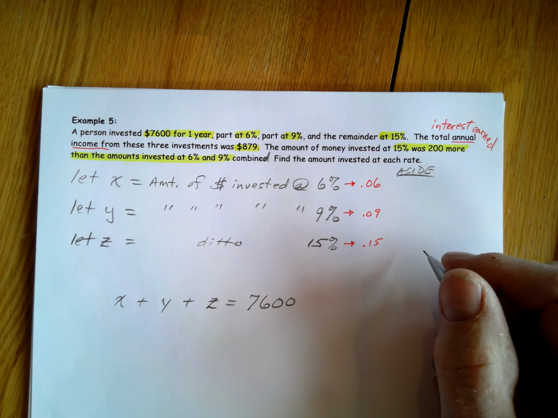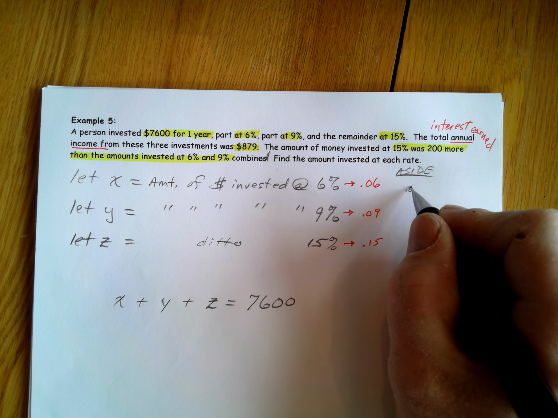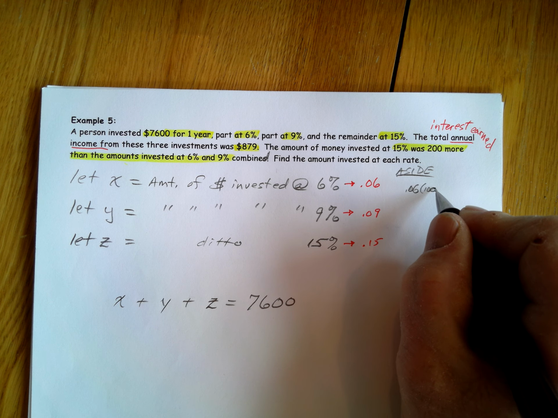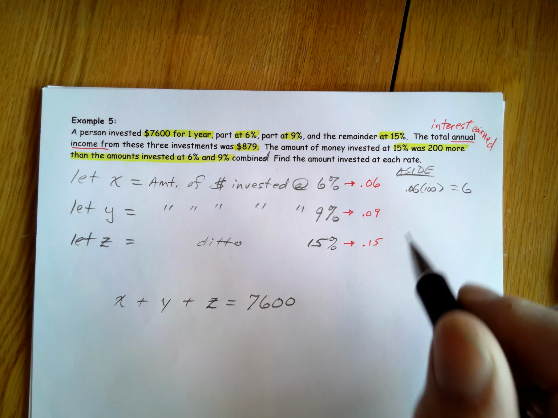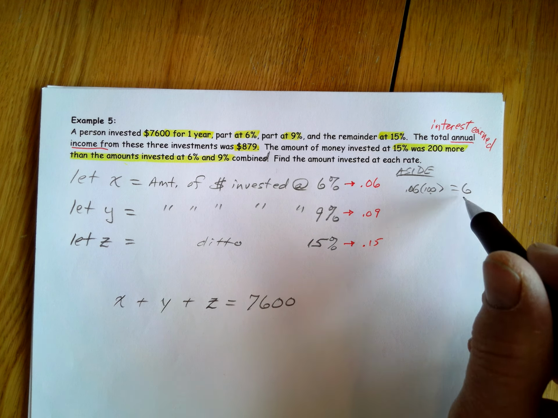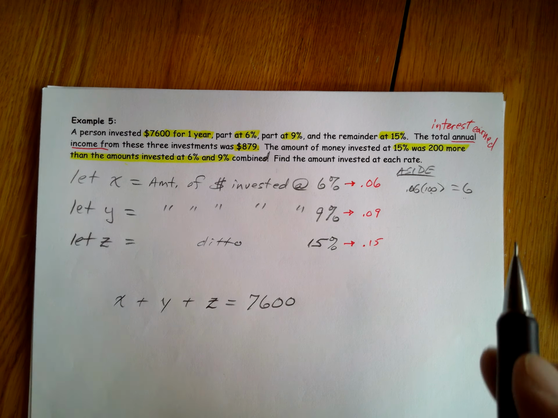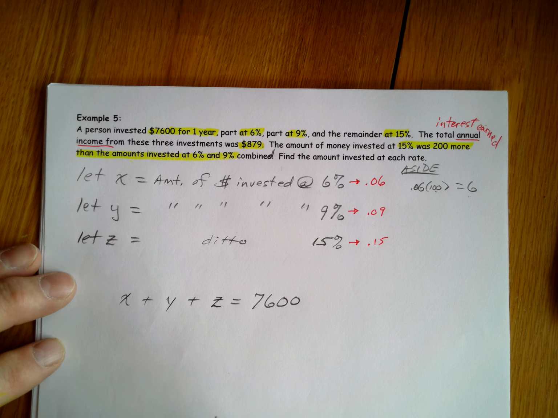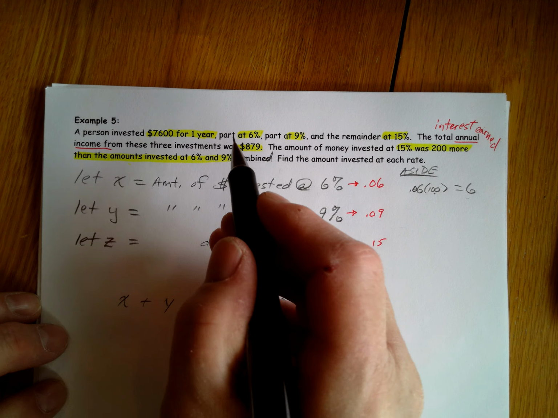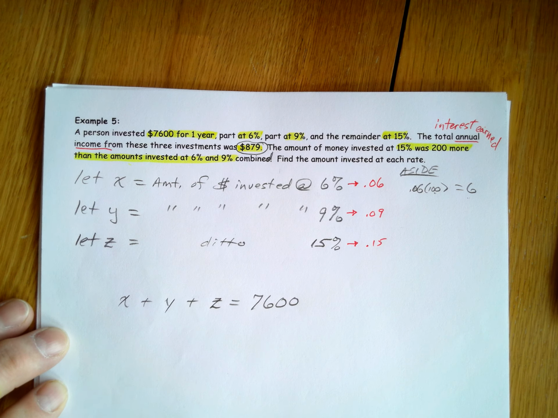0.06 times 100 equals 6. That means at the end of 1 year, they don't have 100 anymore, they have 106. Okay? It's important we know that because that's how we write our second equation, because we know this amount right here. They made $879. Okay?